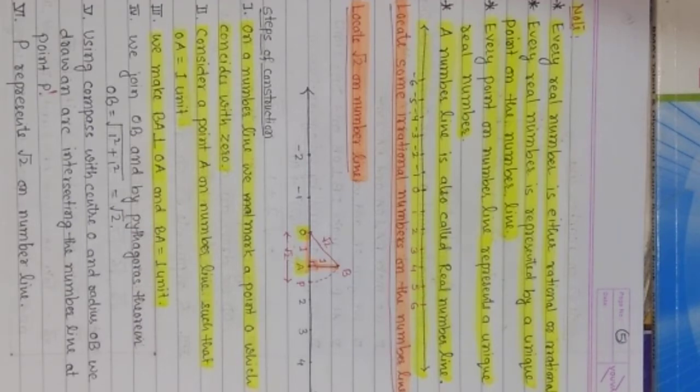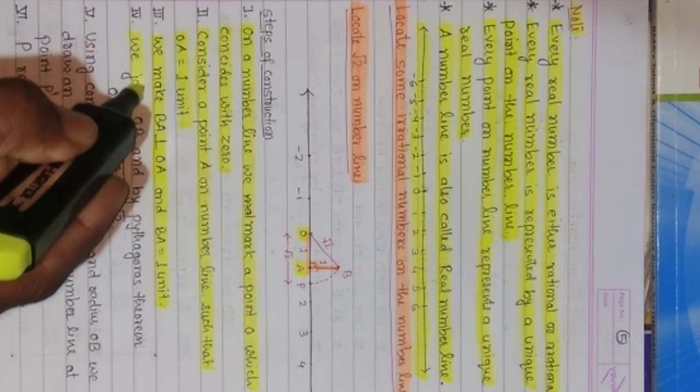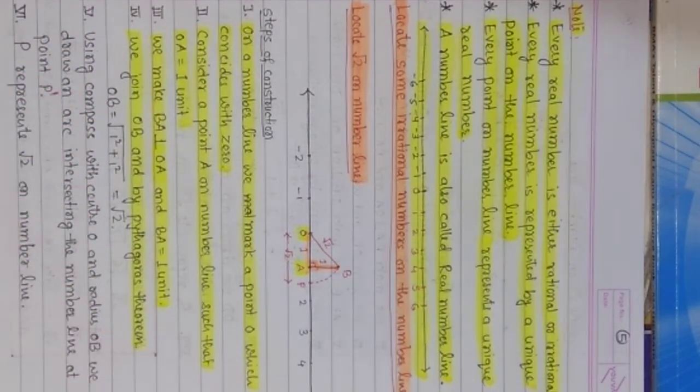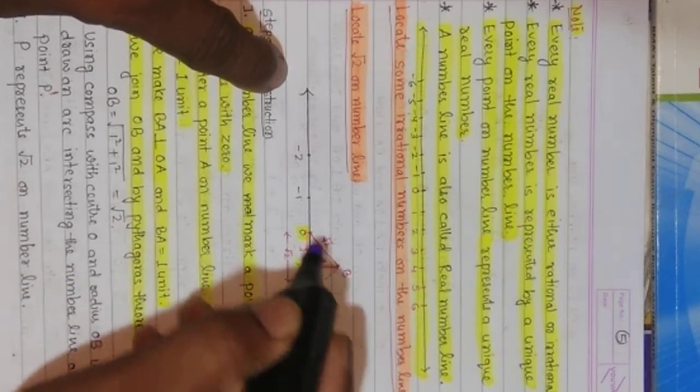Then fourth step, by Pythagoras theorem, we join OB. How do we join OB? Let's see. We join OB.